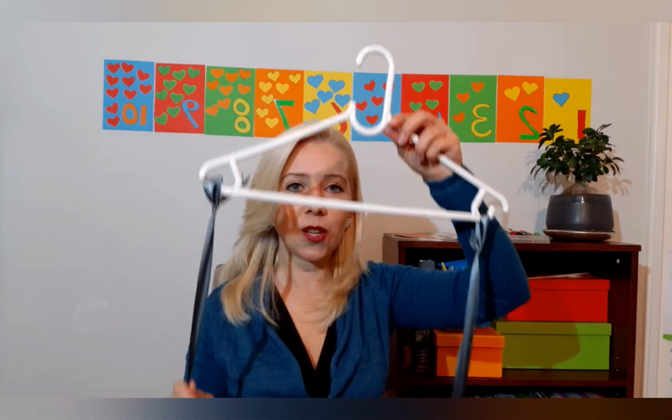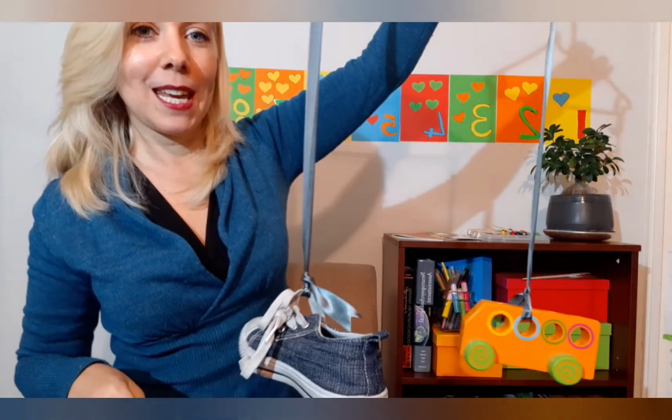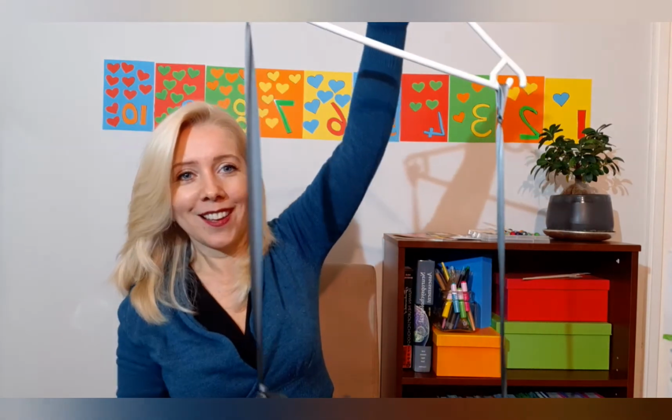So I found an awesome idea where you could just use a normal clothes hanger and some string. I've actually used some ribbon. And let me show you here. So I've tied to it just different objects. And so by using this system, you can just hook your scale onto a doorknob or even onto your fingers, and immediately you can tell which objects weigh more or weigh the same. So I thought that was just a really fun idea.